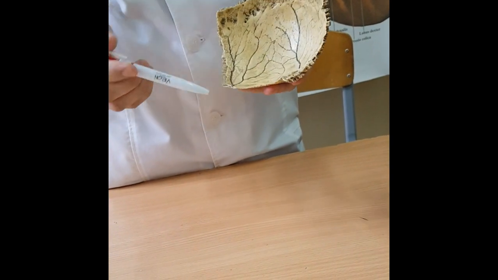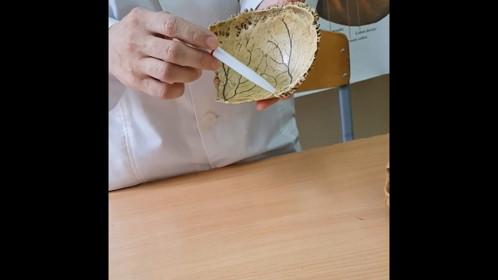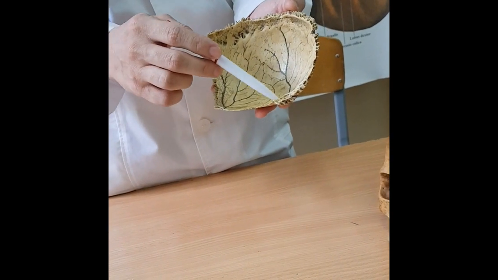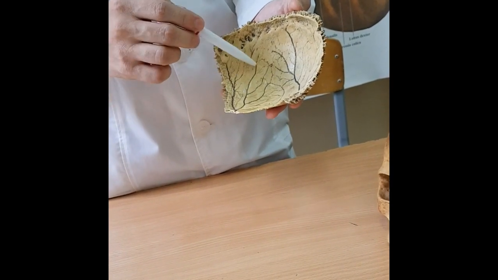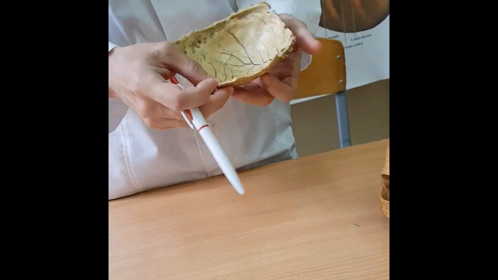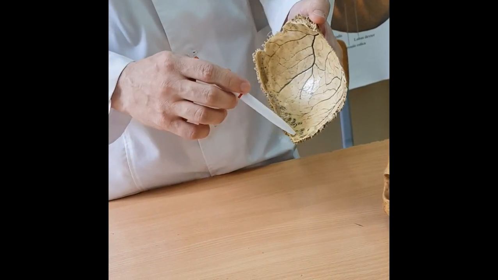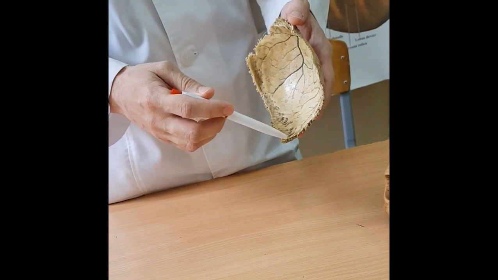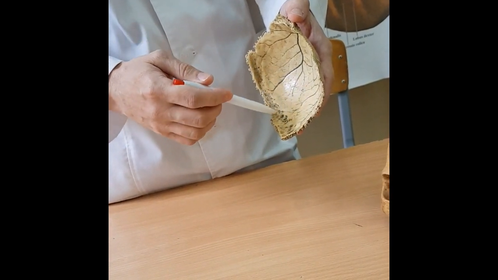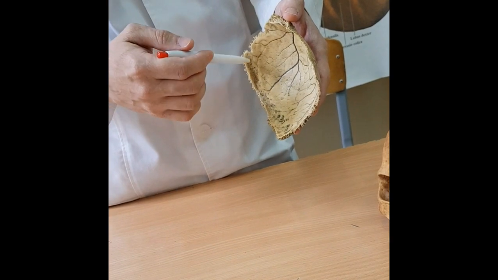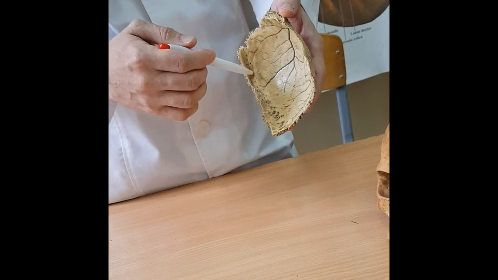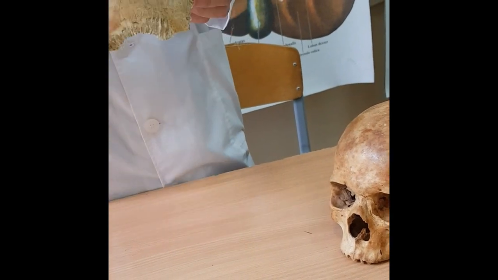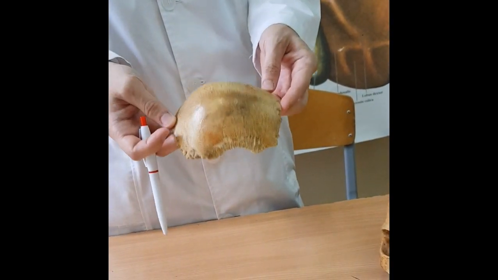Inside we can see grooves for cerebral arteries, and along sagittal margin we can see groove for superior sagittal sinus. Here is groove for superior sagittal sinus. So it was information about the parietal bone.